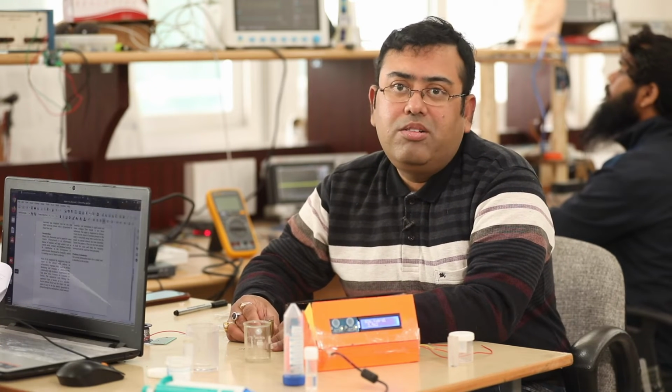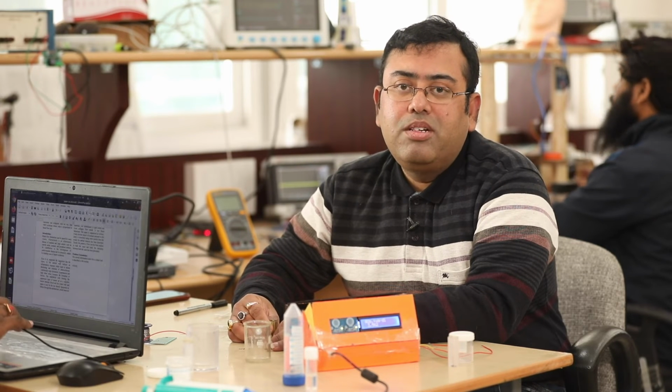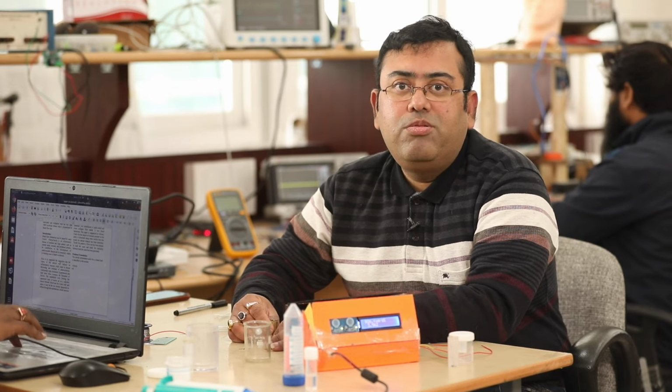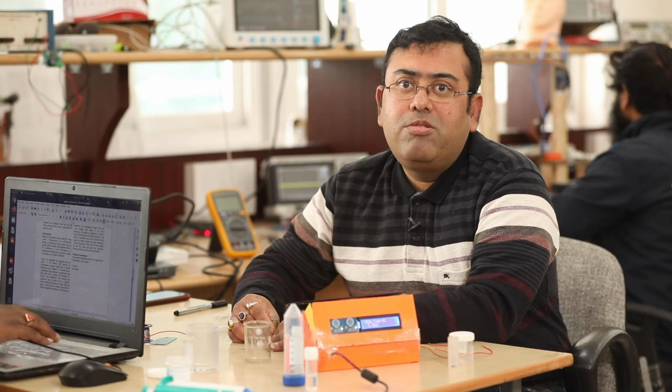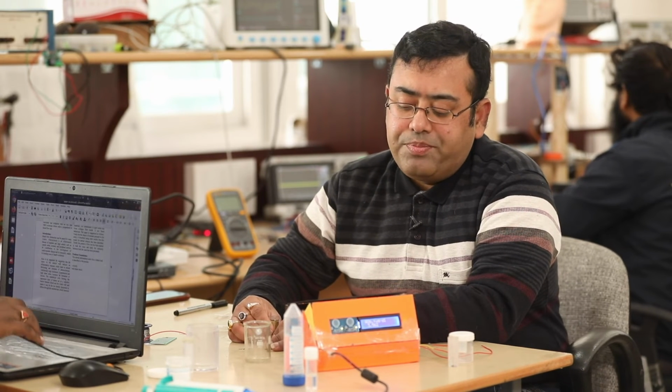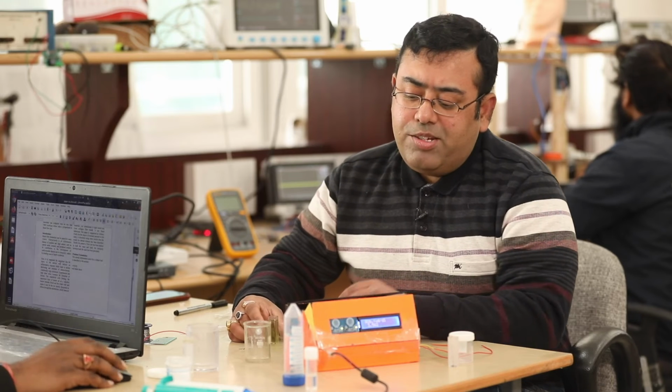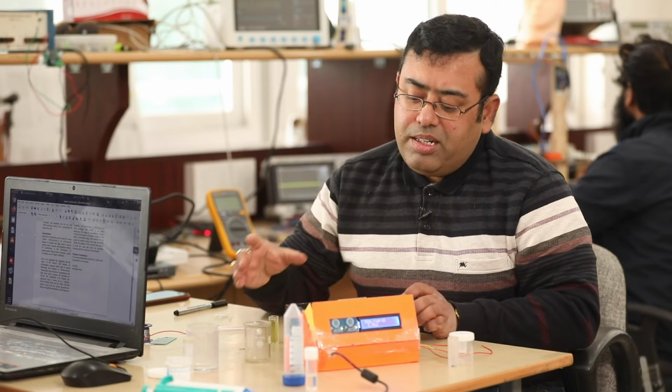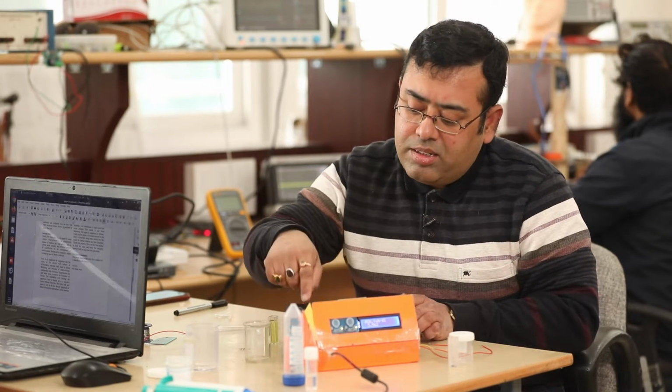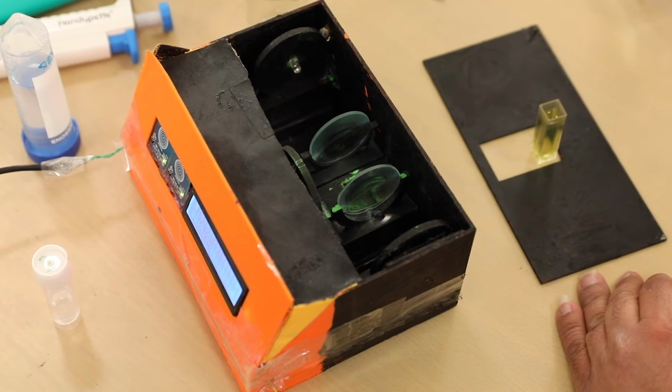This is actually a collaborative project between me, Dr. Shubhajit Roy Choudhury, and Professor Subroto Ghosh, who is a professor in chemistry in this institute, and Dr. Prosenjit Mondol, who is a biologist in this institute, who is also an associate professor. As you can see over here, we have these two LEDs and a photodetector.